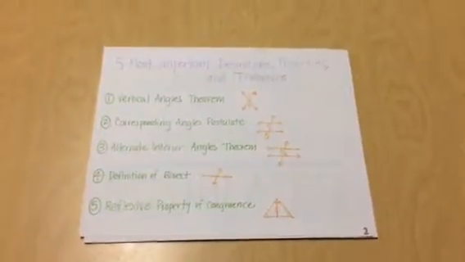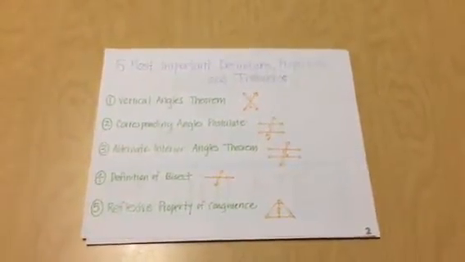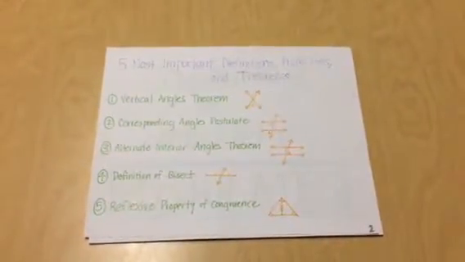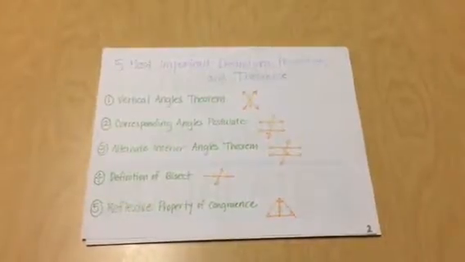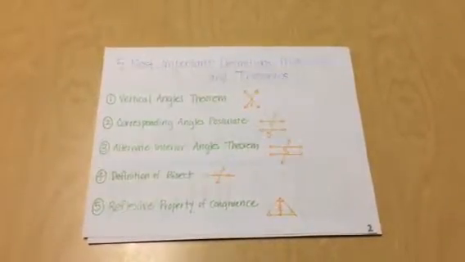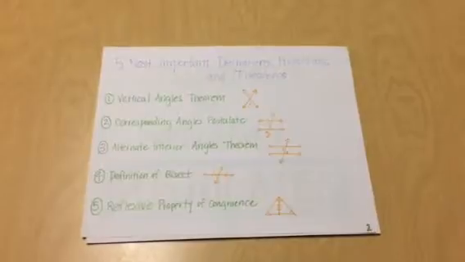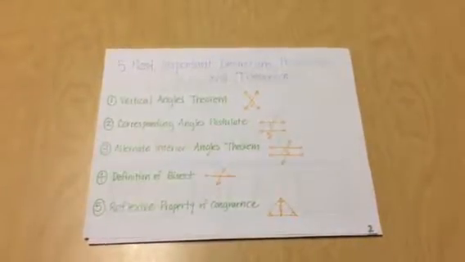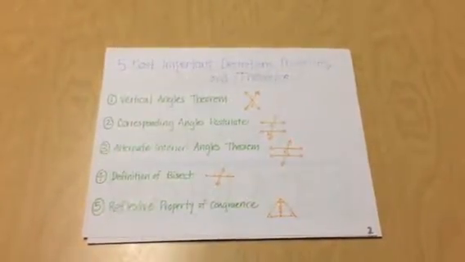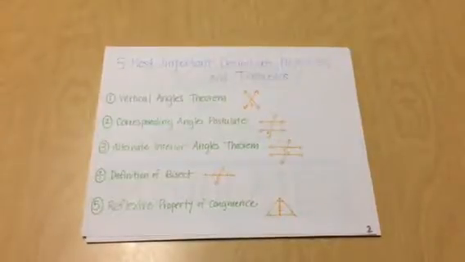These are what we define as the 5 most important definitions, properties, and theorems in solving proofs. The first one is the vertical angles theorem. This is when 2 angles are equal in measure and are across from each other in an X shape. The next one is the corresponding angles postulate.